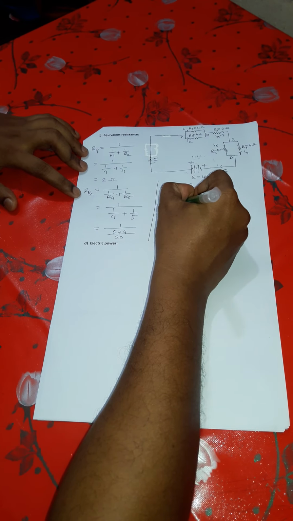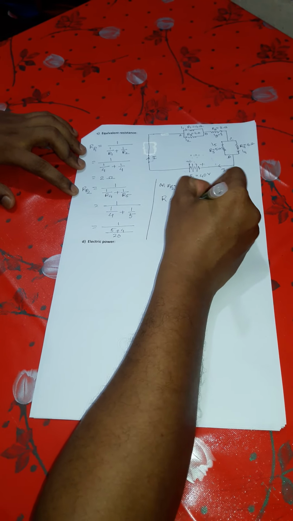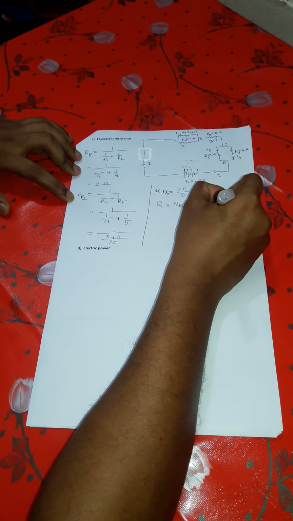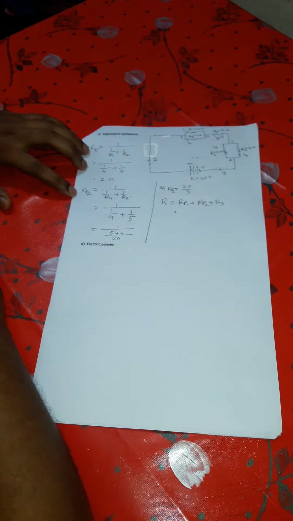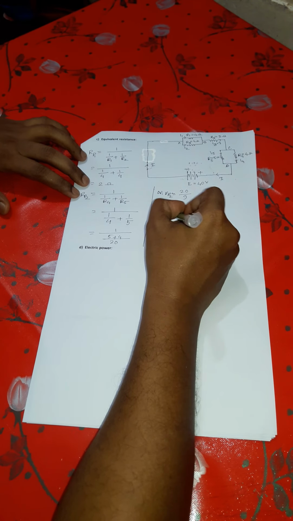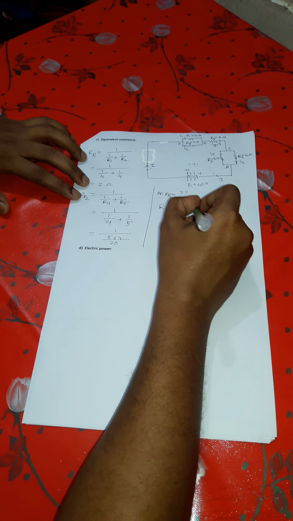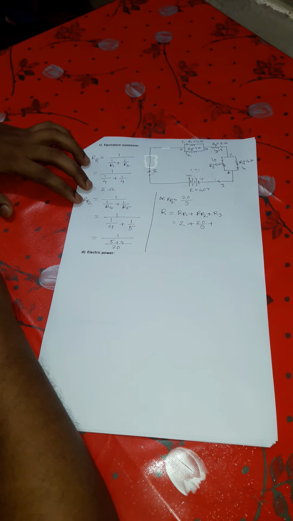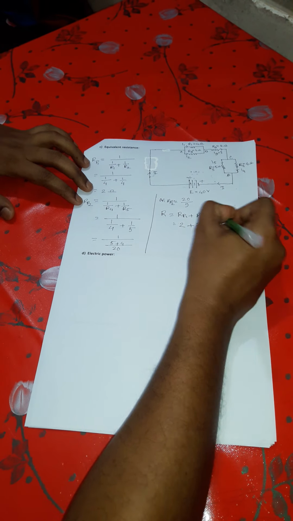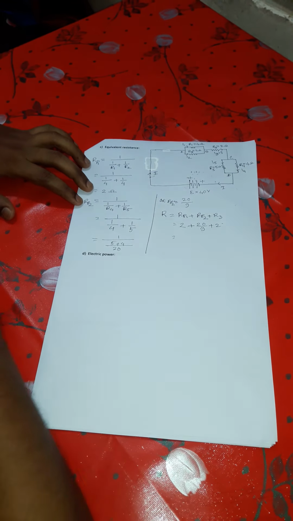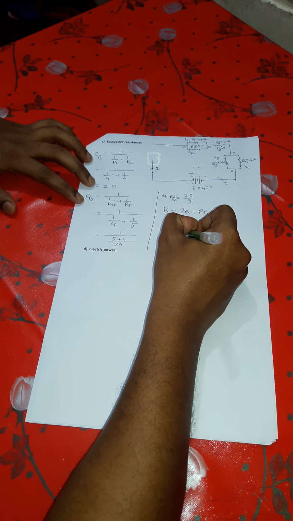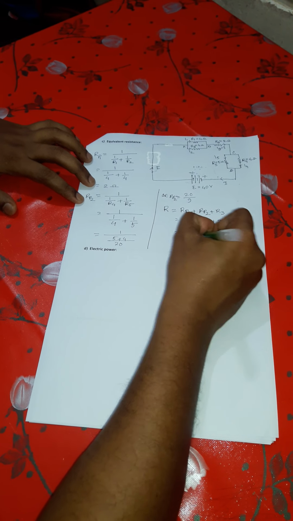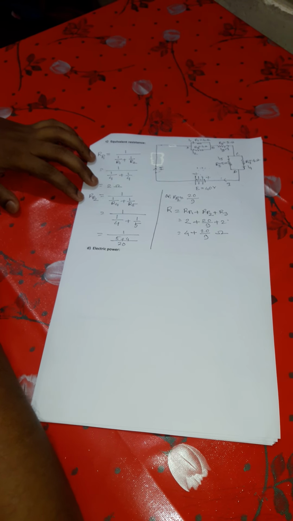So because they are connected in series connection, equivalent resistance Rp1 plus Rp2 plus R3 will equal, first Rp1 is 2, second Rp2 is 20 divided by 9, and third R3 is also 2. So the total equivalent resistance will be 4 plus 20 divided by 9 ohm, or you can simplify this equation.